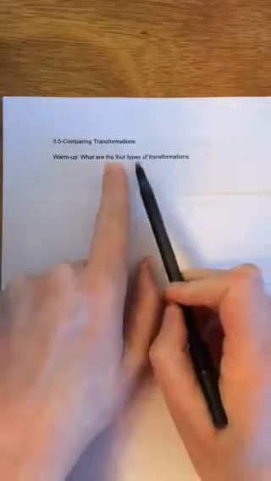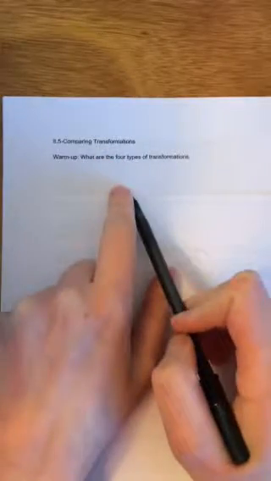All right, welcome back. Today you are comparing transformations. So we've learned about 4 different types of transformations. So go ahead, that's your warm-up to label them. Yesterday's warm-up was what are 3 other types, or 2 days ago maybe. So the 4th type is what we just learned.